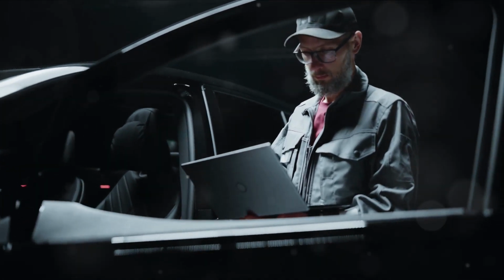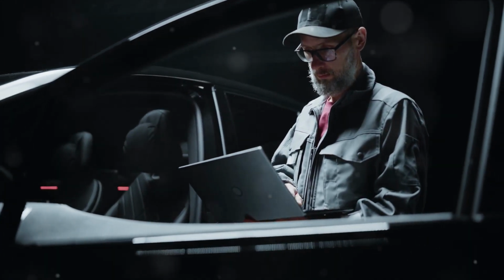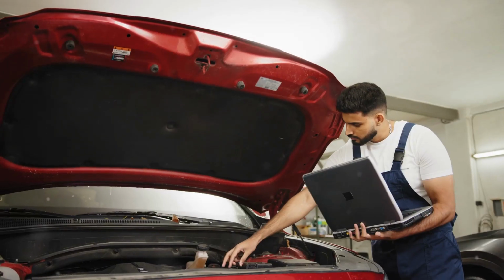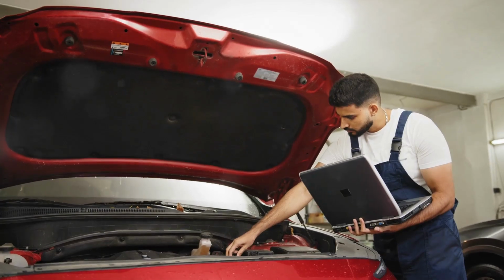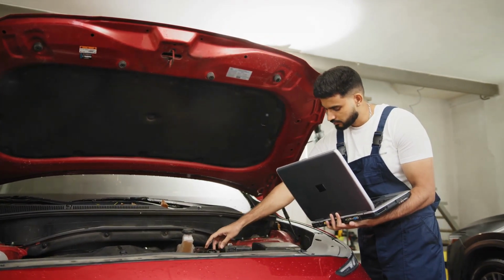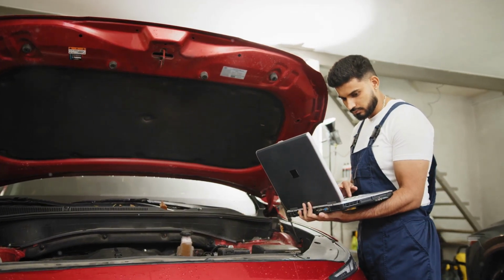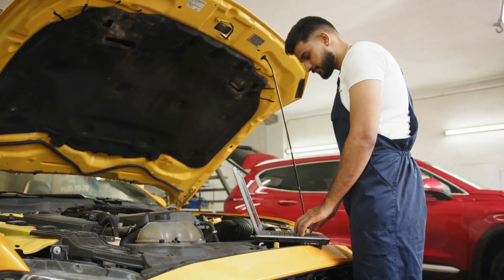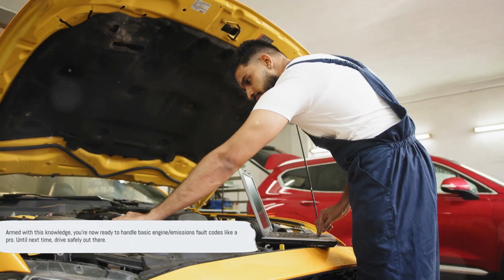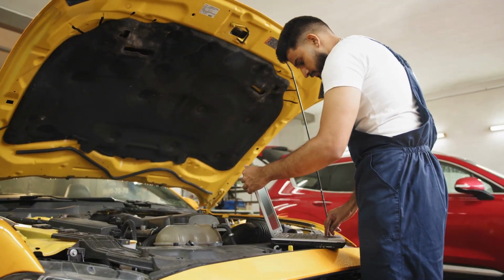But remember, the code is just the starting point. It's like a clue in a detective story, guiding us to the real culprit. And yes, we can clear these codes using the same OBD2 scanner. But don't forget, clearing a code doesn't magically fix the issue. It's crucial to address the underlying problem to prevent it from popping up again. Armed with this knowledge, you're now ready to handle basic engine emissions fault codes like a pro.